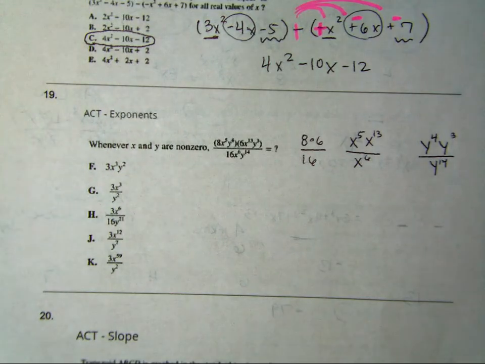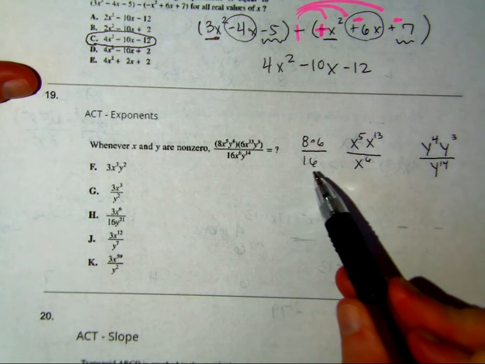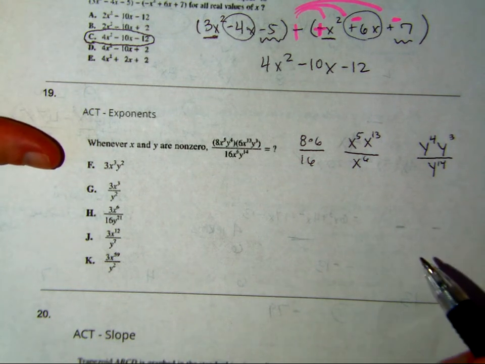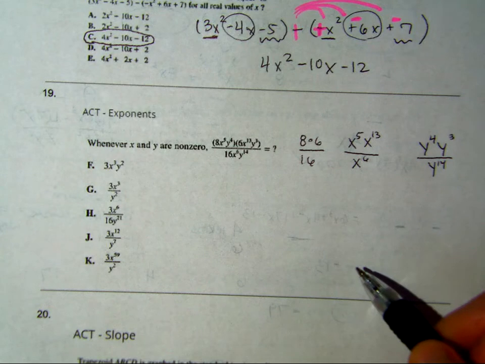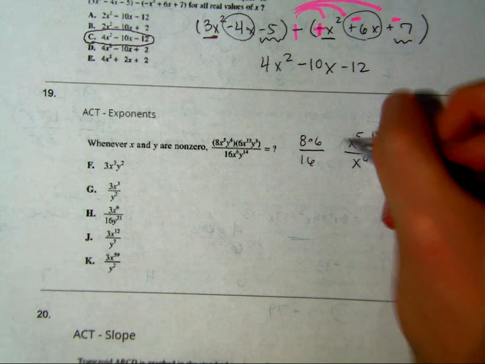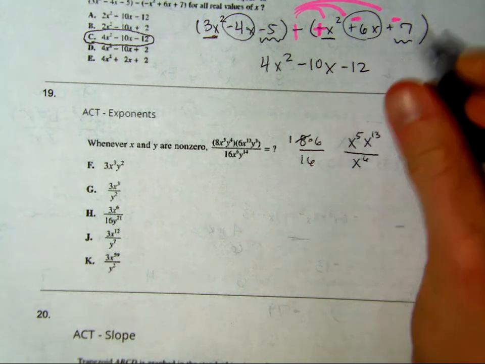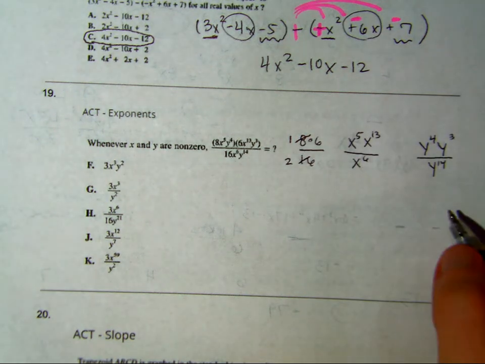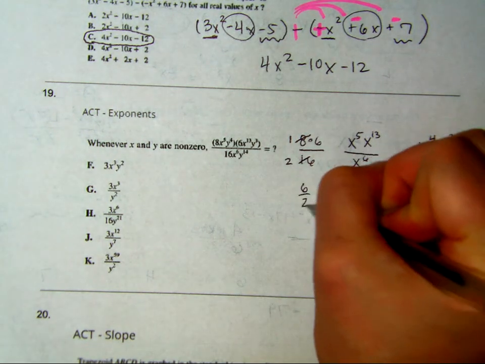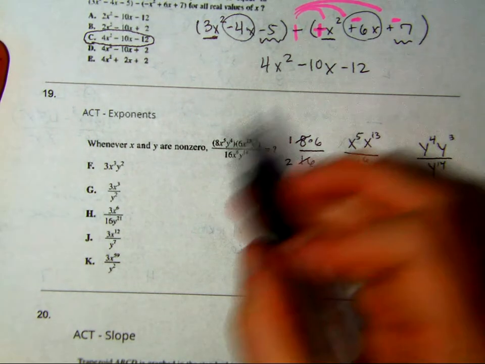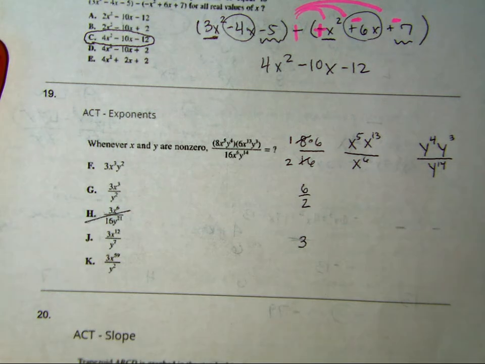So first off, we need to simplify this right here. We could look at, can we take any number out of both the numerator and the denominator? Well, I do know that I can divide 8 and 16 both by 8, right? So 8 divided by 8 gets 1, and 16 divided by 8 gets 2. Then we have 6 over 2, and 6 over 2 is 3. So right away we know 3, 3. We can cross that one out. Okay? So we know a coefficient.